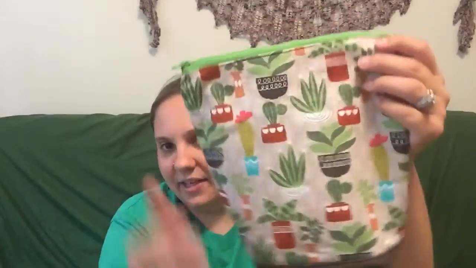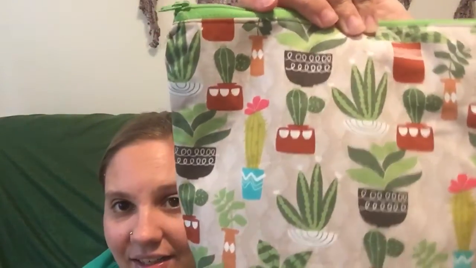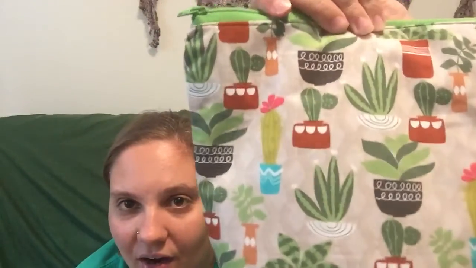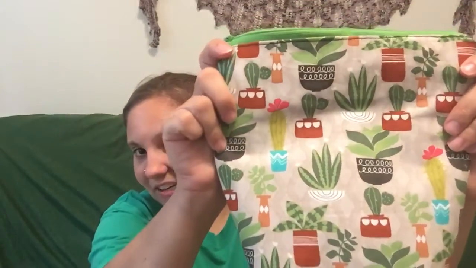I love the fabric. BJ actually found this. He found the novelty fabric section, which I could not find. And it's just cotton, but it's so cute. I have seen bags online with this fabric, and I have always wanted one. So it was really great to be able to make my own.